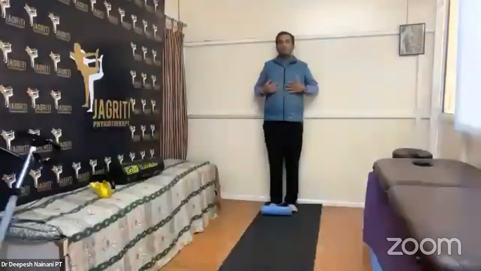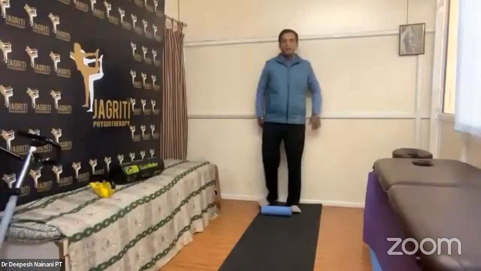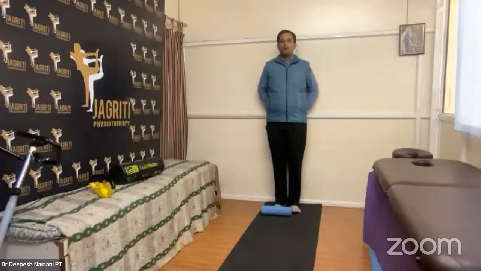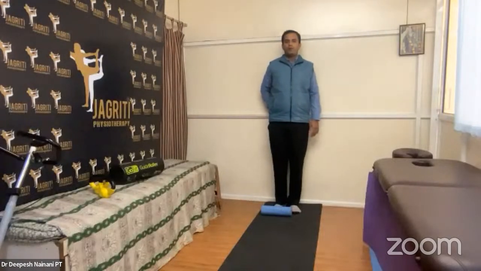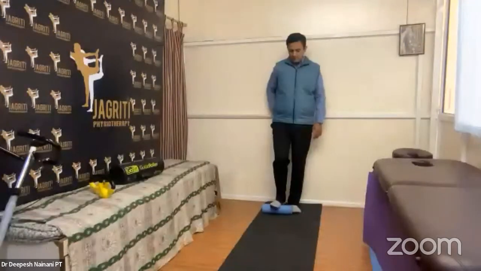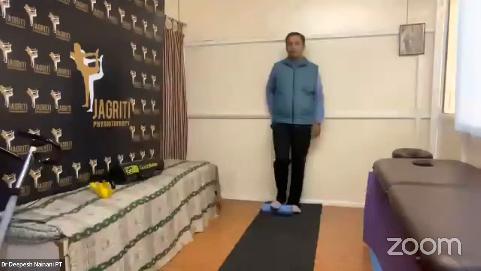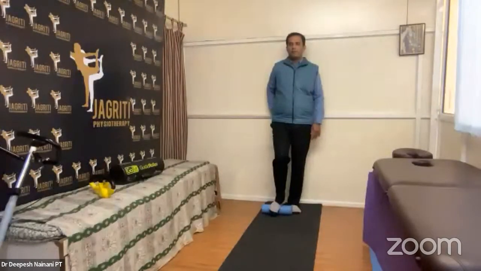I have taken support of the wall. After taking support of the wall, I am putting my right leg on this roller and moving with the full swing forward and backward, forward and backward, forward and backward.